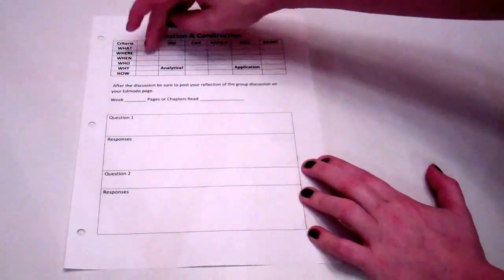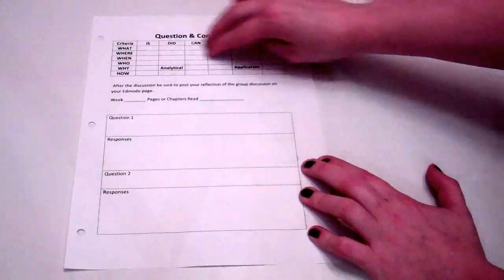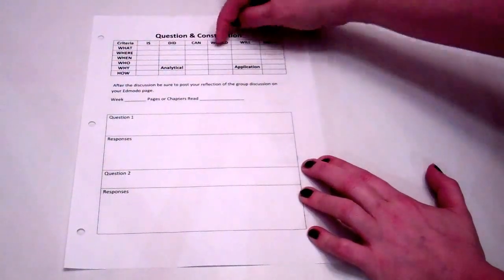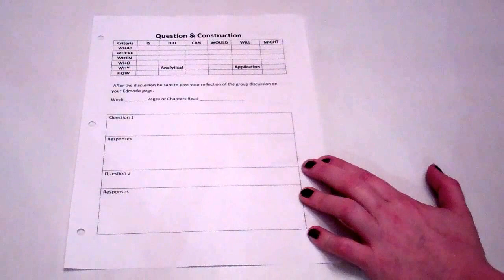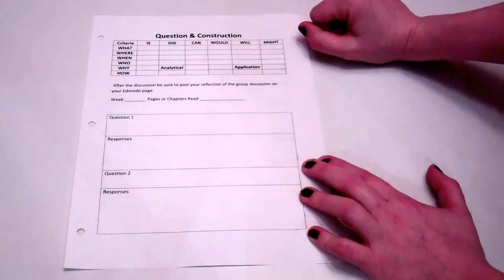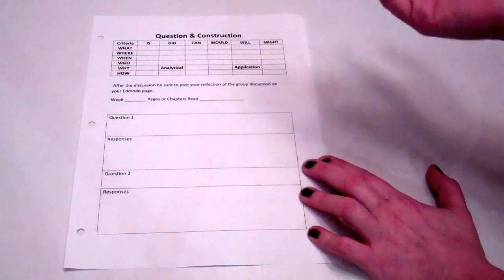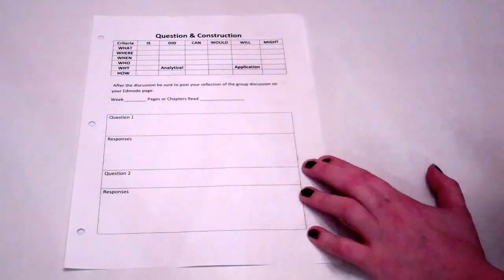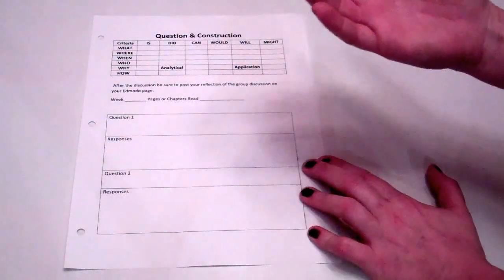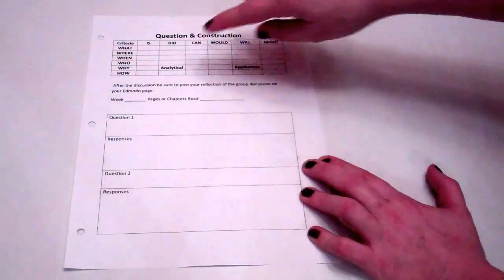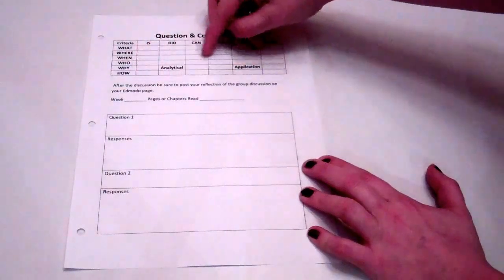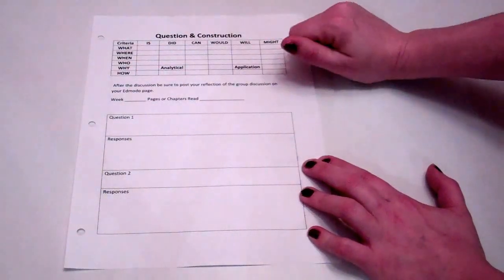Now, we're not focusing on these top types of questions. These are knowledge-based questions, where the answers are explicit in the text, and these are inferring type questions, which are not effective for us because we should have pre-read the text, so asking about what we think would happen is sort of a difficult question because we already know it. I'm looking for these analytical and application style questions.